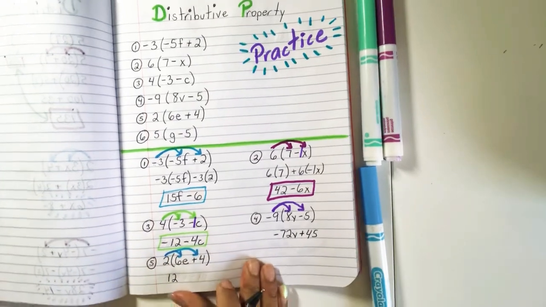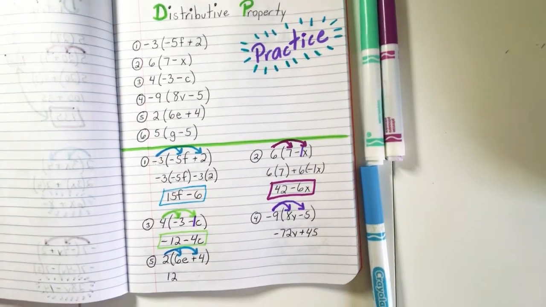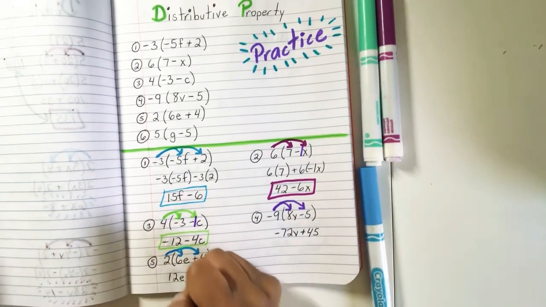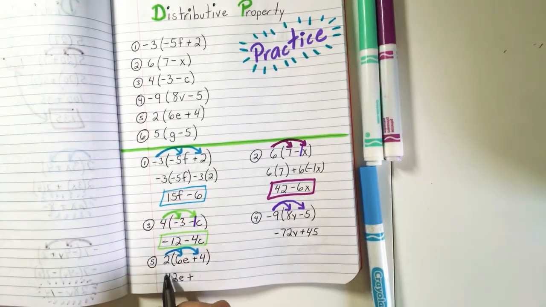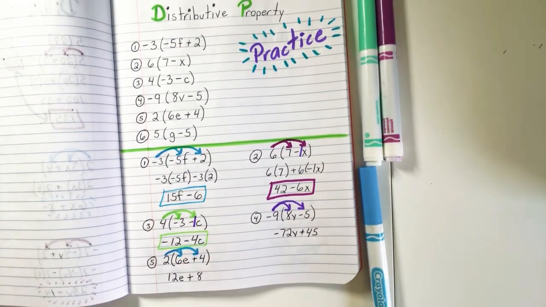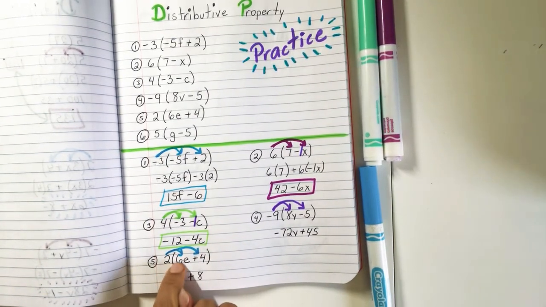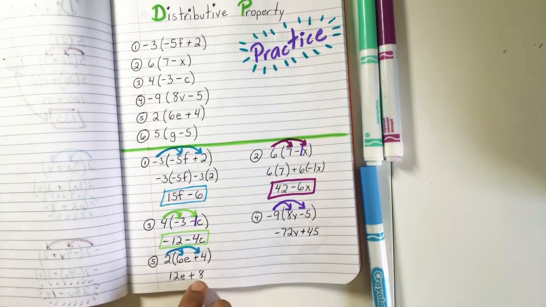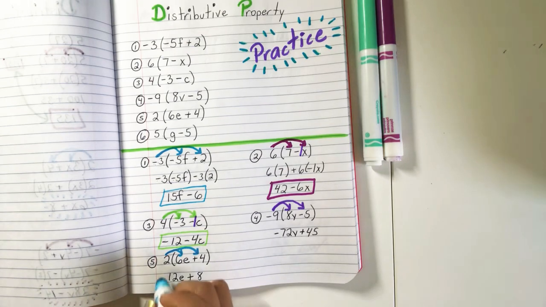Sorry guys, my thing's moving a little bit. And then plus 2 times 4 is 8. We can double check: 2 times 6e, 12e. 2 times a positive 4 is a positive 8. So this one is our answer.